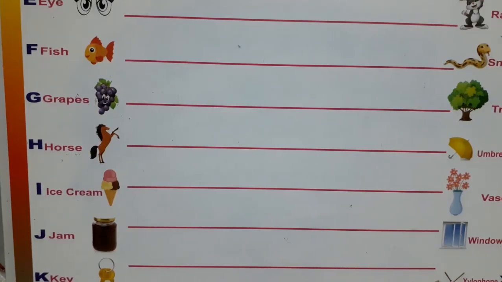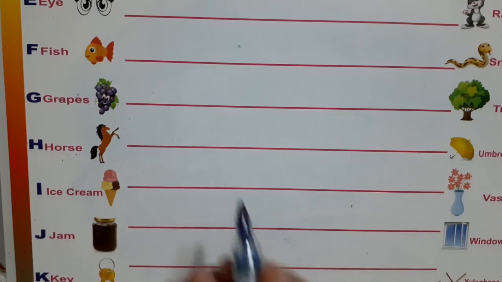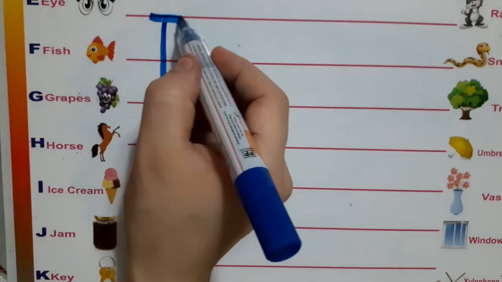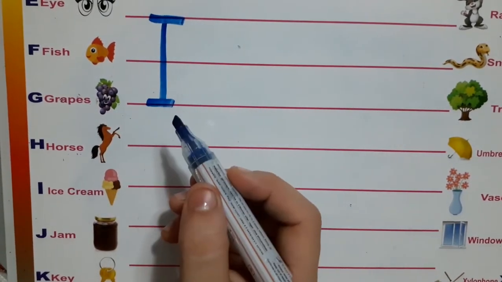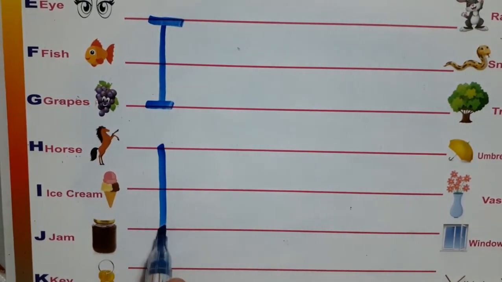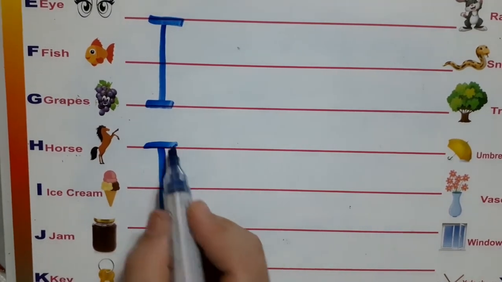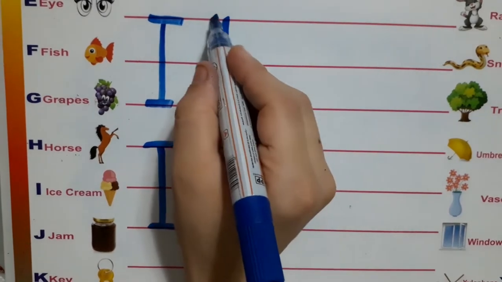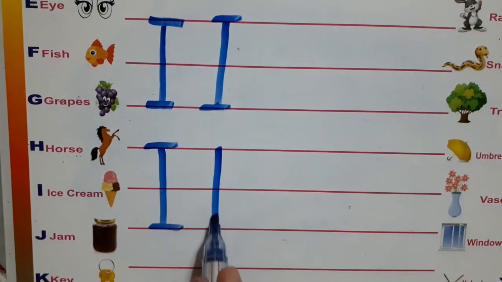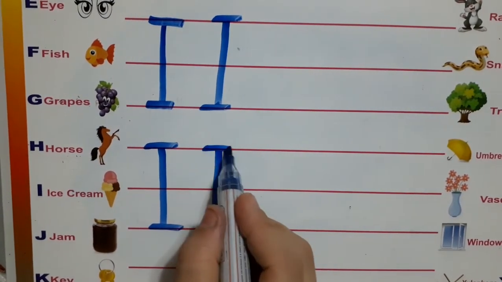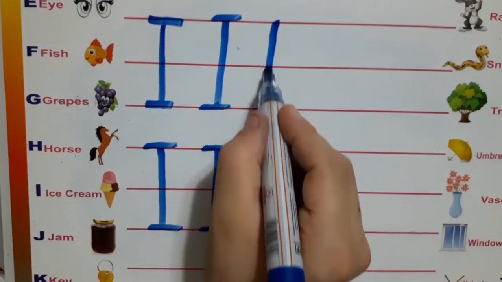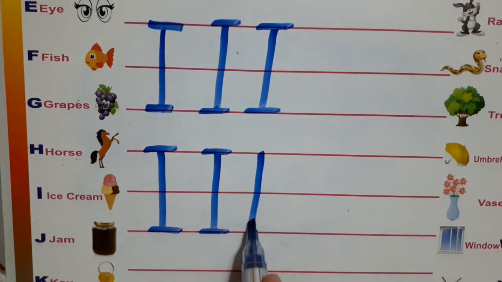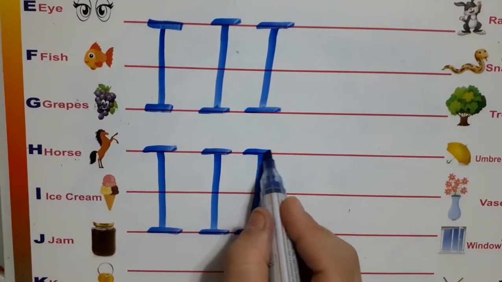Now let's write the letter I. I. Letter I. Letter I. Letter I. Again. Letter I.